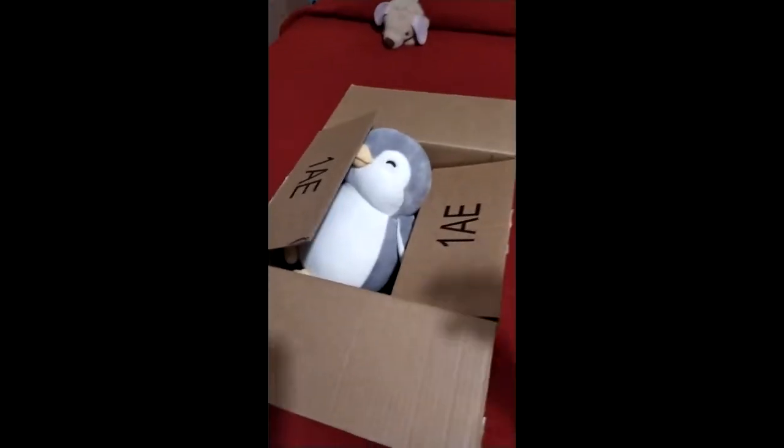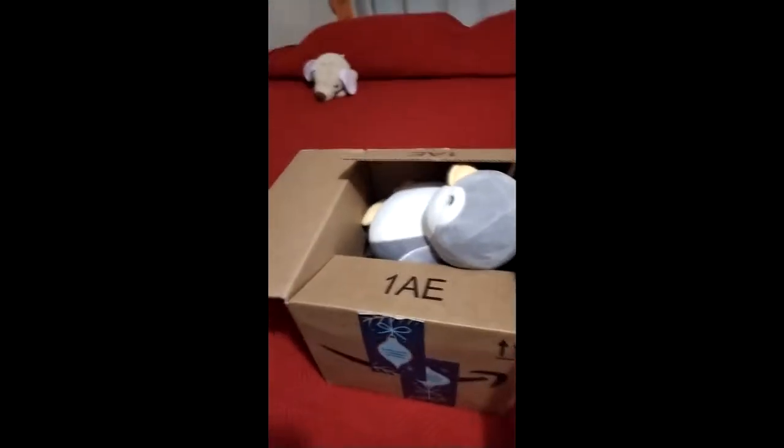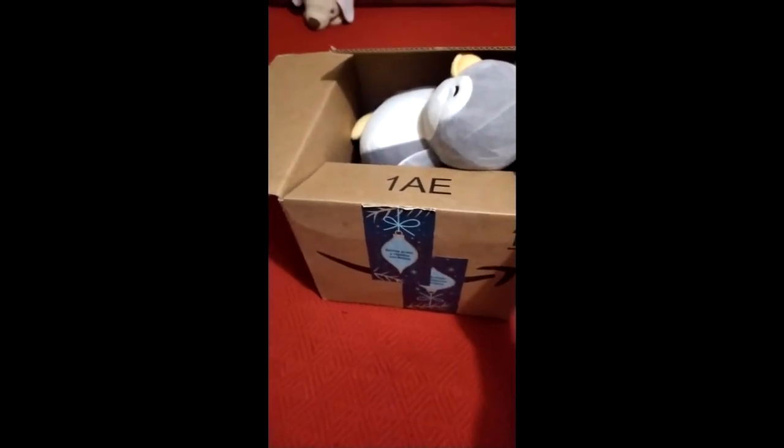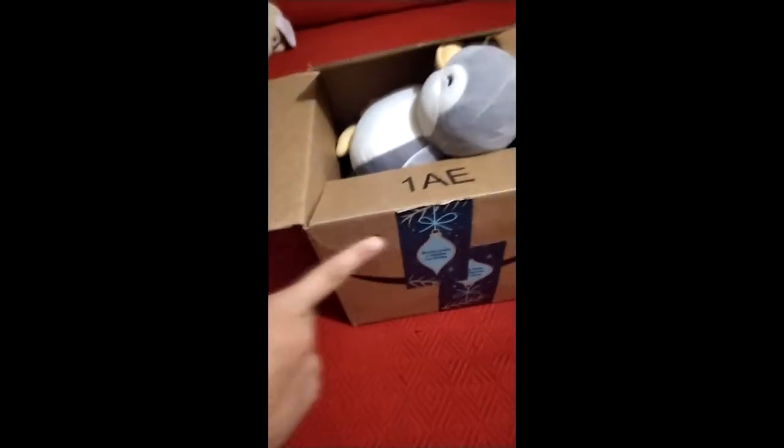Well, what forces are being applied in this box? If I apply a certain force to move the box, a force is applied in this direction and a friction force is applied in the opposite direction, okay?